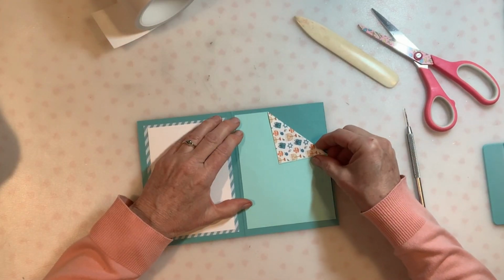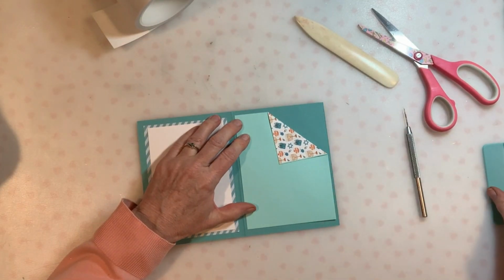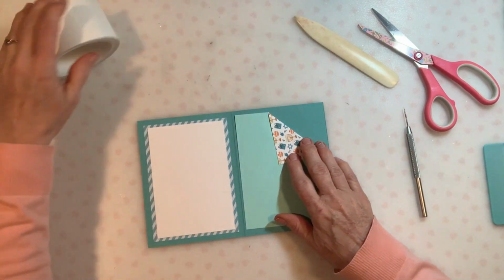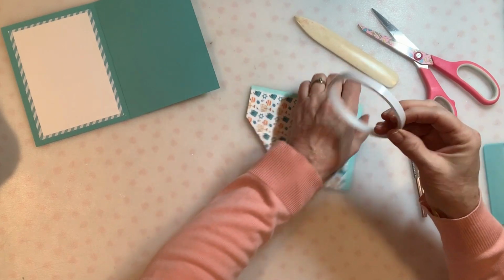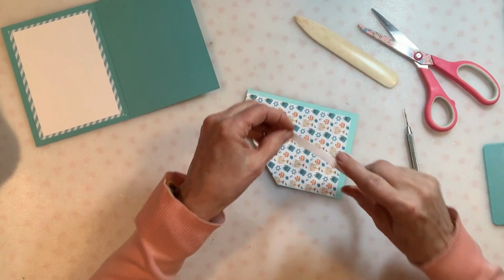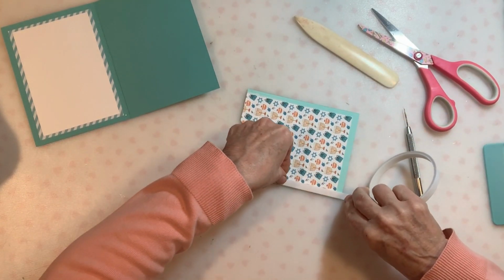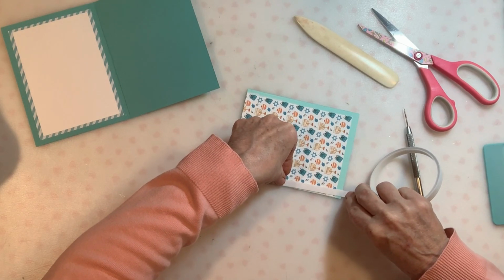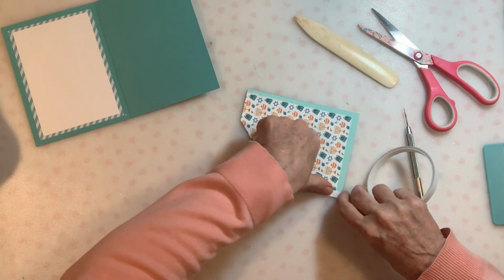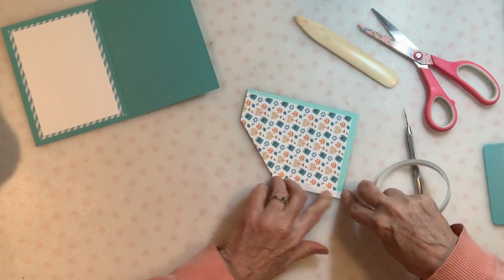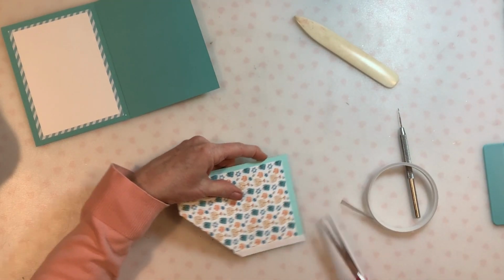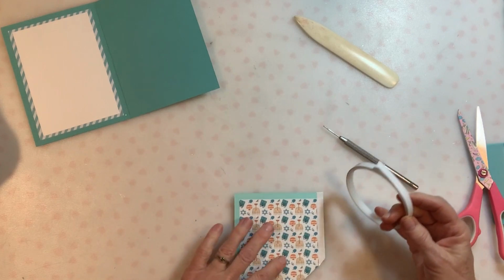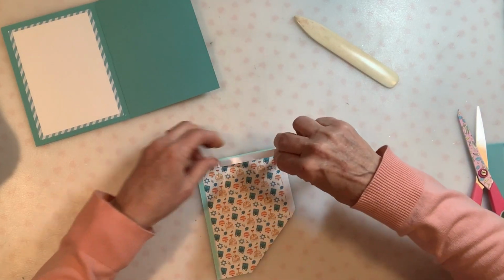Now what I'm going to do is glue this onto this back, but I'm creating a pocket. So I'm actually going to use my thin two-sided tape, and I'm going to put it right at the edge, because where I'm making a pocket, I want to make sure that there's a lot of space here in the middle.